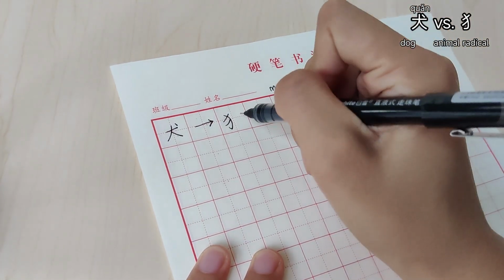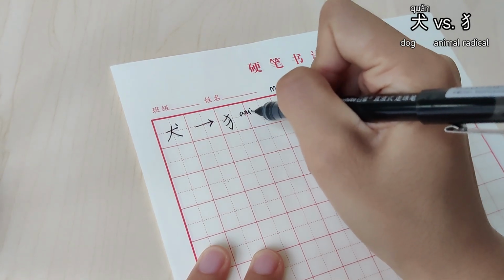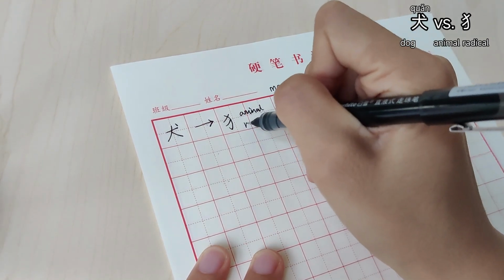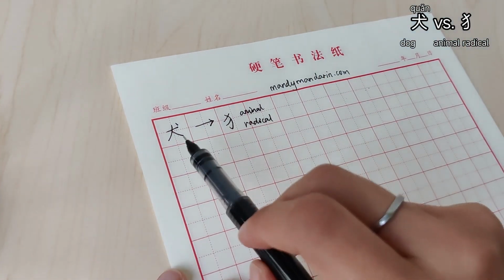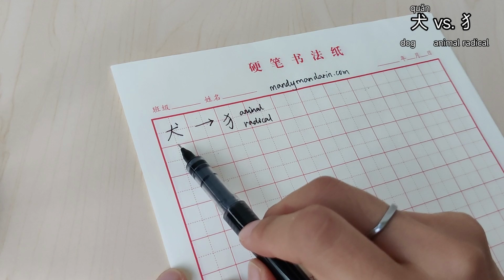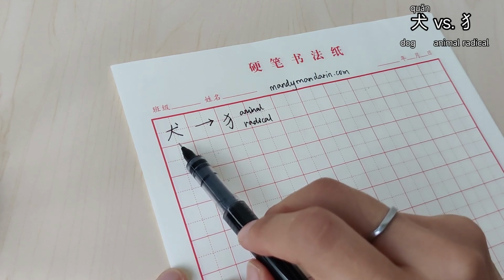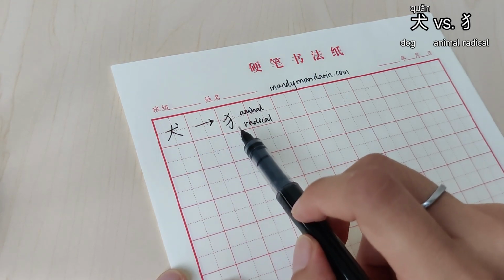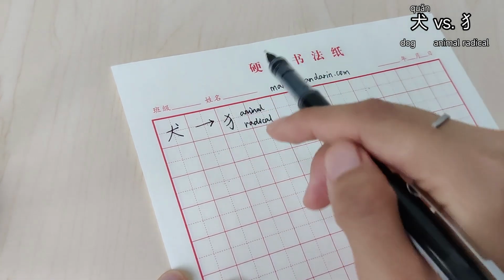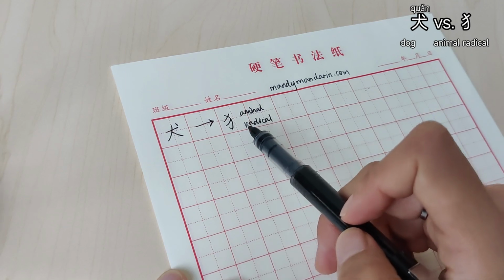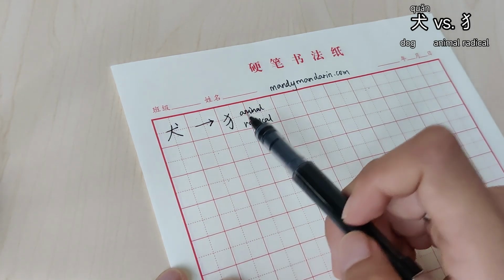This is the animal radical. This is a complete hanzi, but to make it a radical, it has to squeeze in the box. It has to be more skinny, so the other part can squeeze in the box.